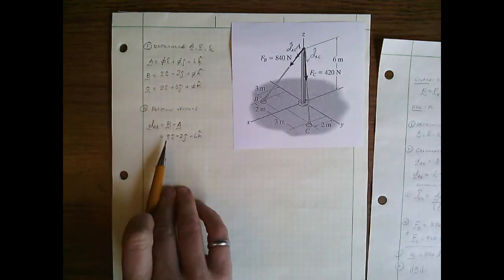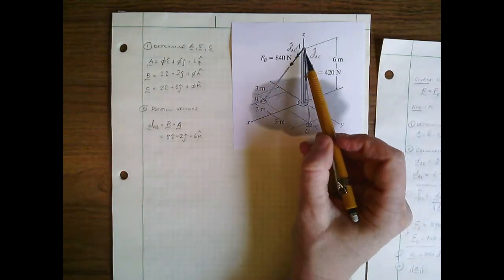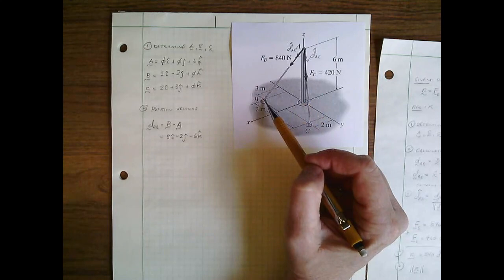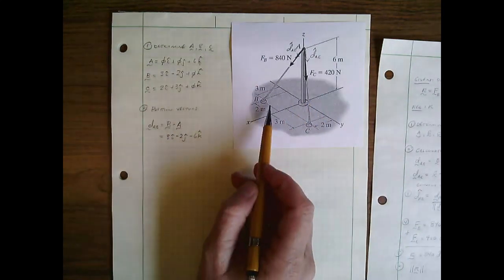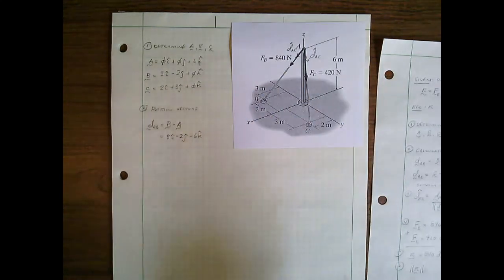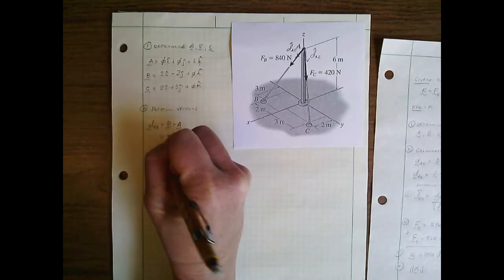Let's just double check this. This is a good practice too. Does this vector make sense? To go from point A to point B, I'm going in the positive X direction, positive 3I, the negative Y direction, negative 2J, and the negative Z direction. I'm coming down, so negative 6K. So that checks out.